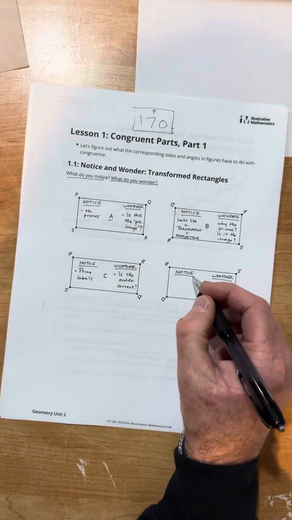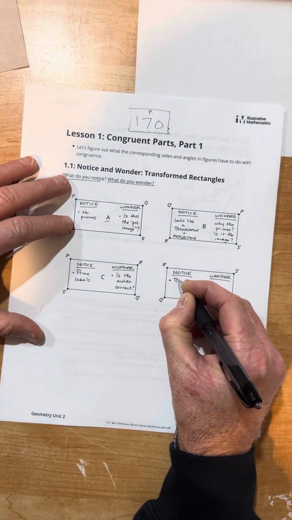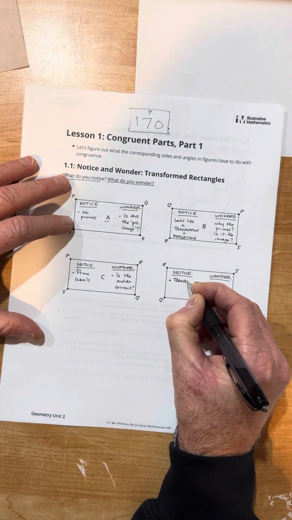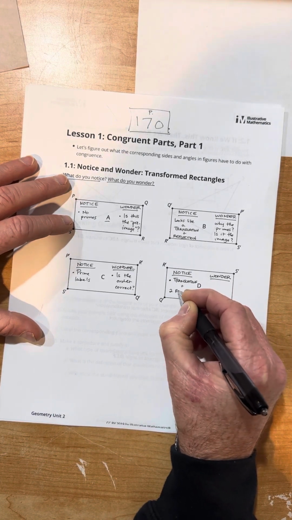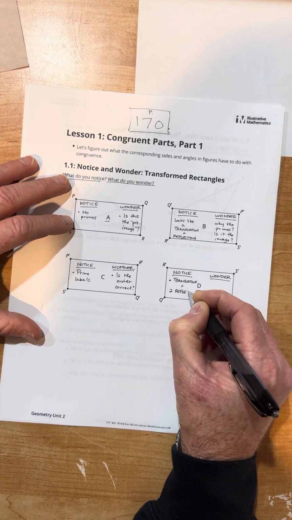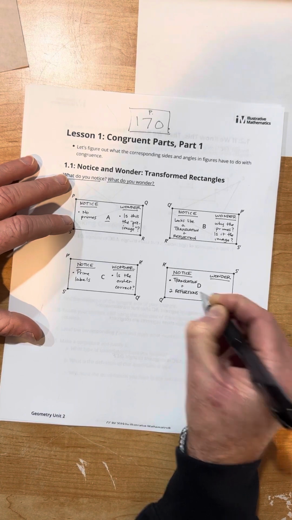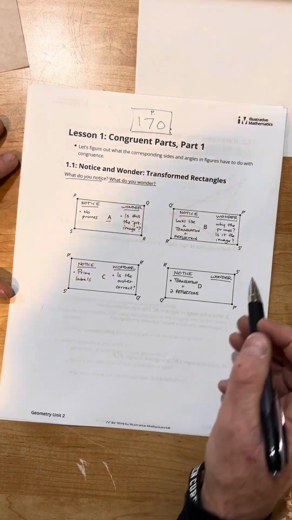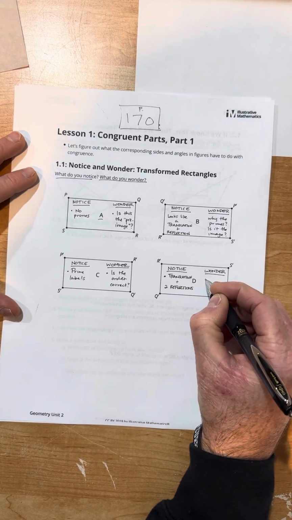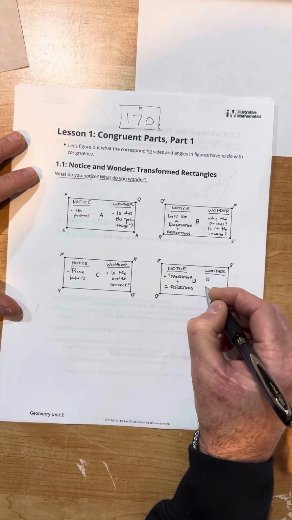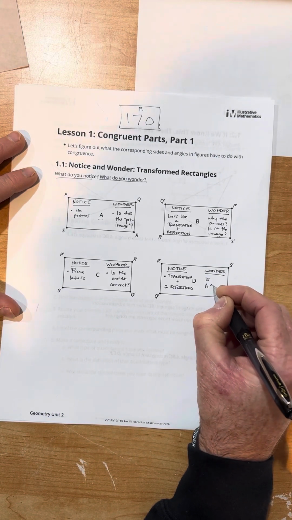So I notice a translation and 2 reflections seem to make it work. I wonder, is A congruent to D?